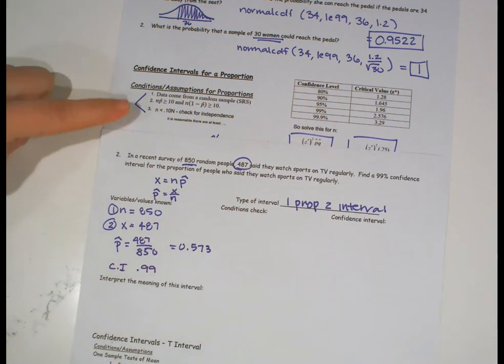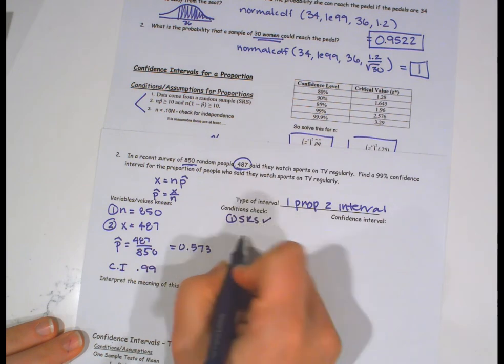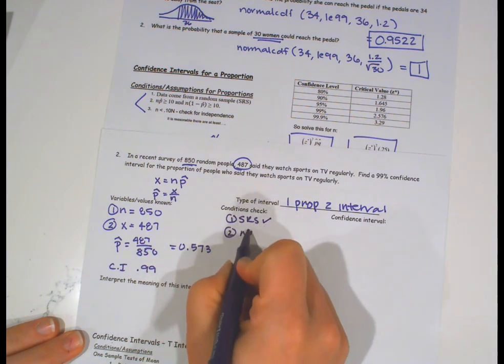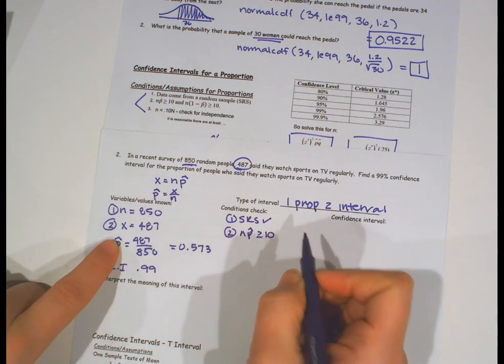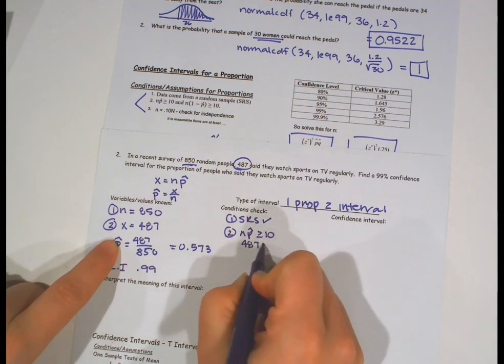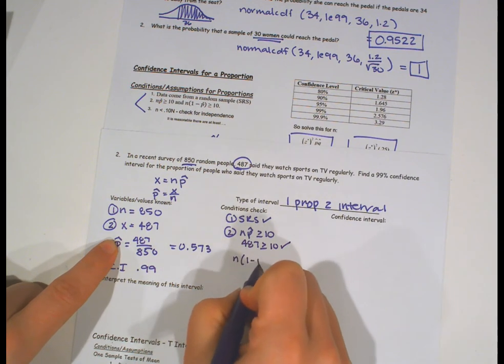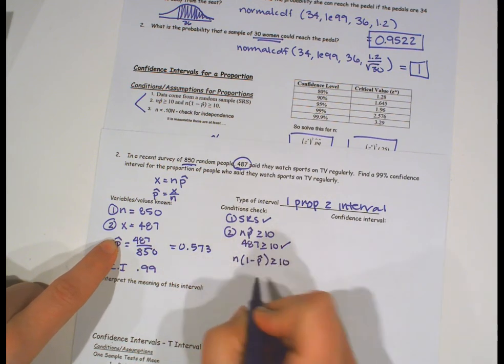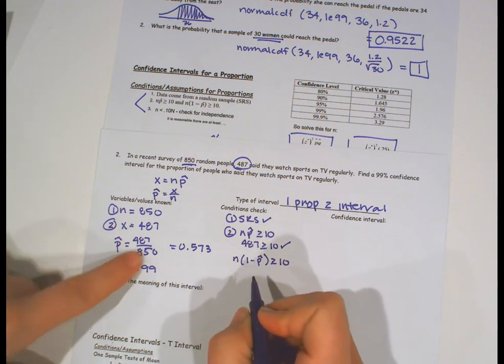So then I have my conditions here that I can check, that it's a simple random sample, that n times p is greater than or equal to 10. Remember, n times p is just x, so if you know that x is 487, you know that's greater than or equal to 10. N times 1 minus p. So here, you may need to know what x or what p is.